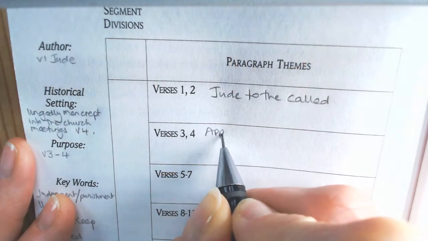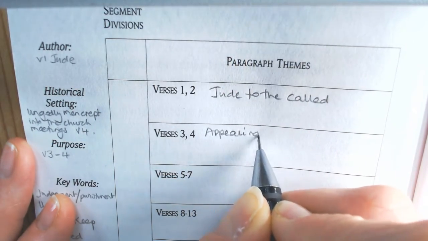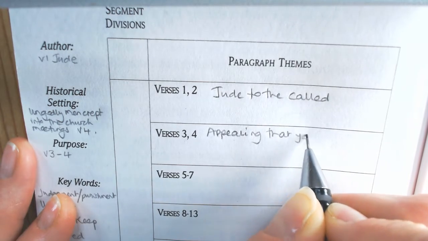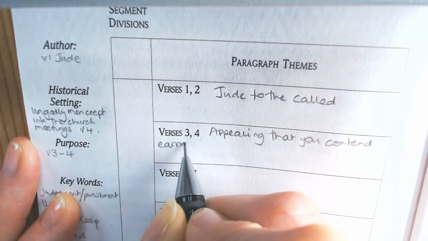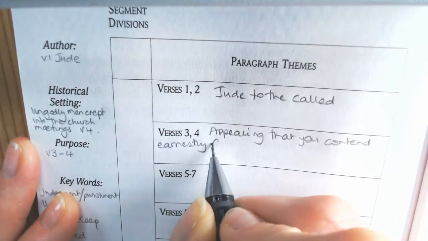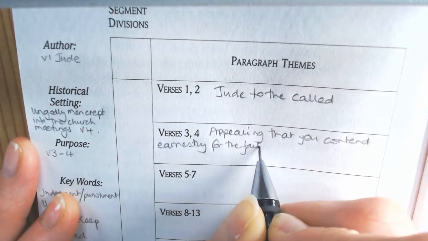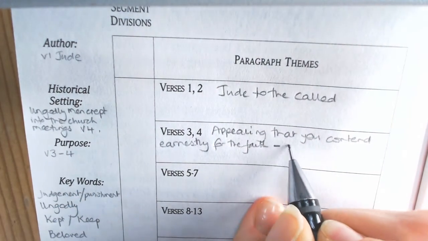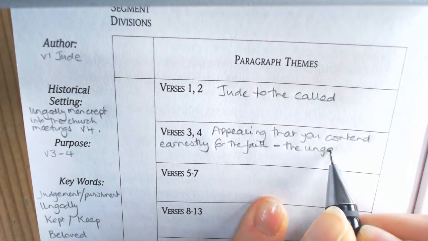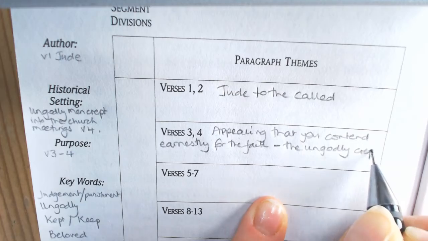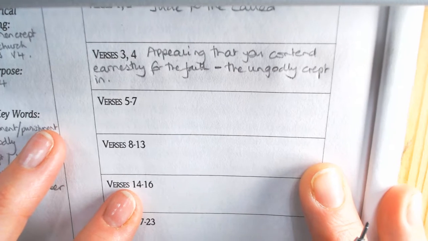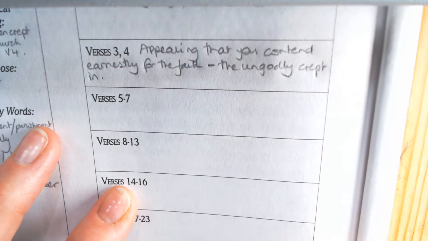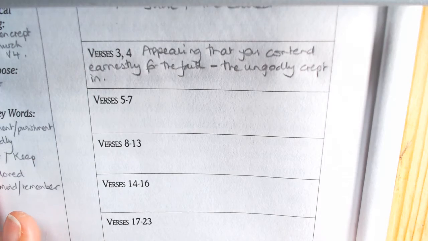So appealing that you contend earnestly for the faith, and I'm just going to put a hyphen there, the ungodly have crept in. Okay, you can just about see that. Appealing that you contend earnestly for the faith, the ungodly have crept in. Verses 5 to 7. Now these are interesting verses, aren't they?